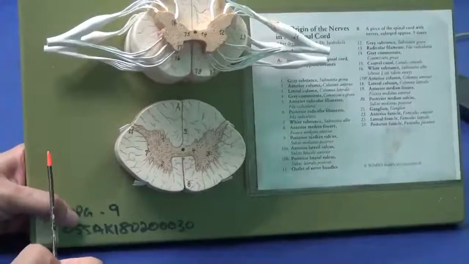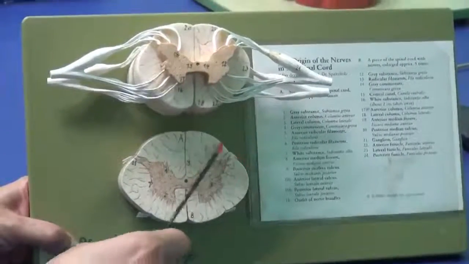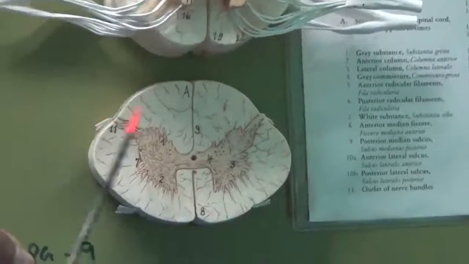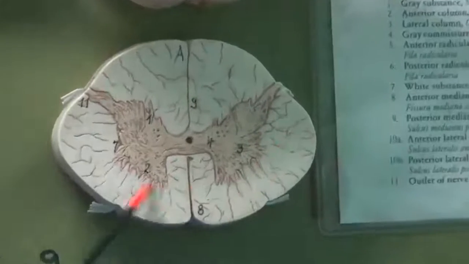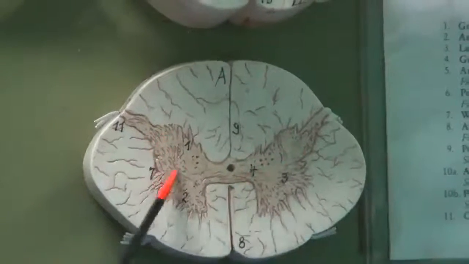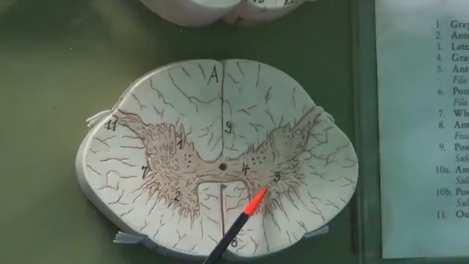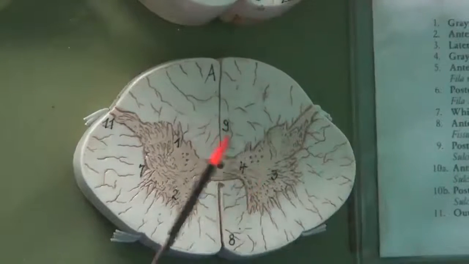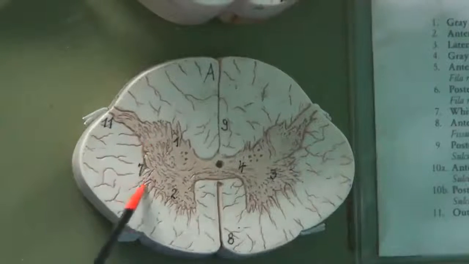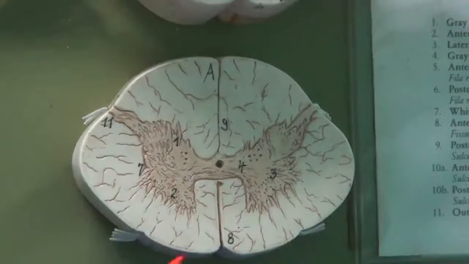Okay, so now let's have a look at the spinal cord. Let's have a look at this spinal cord first. This section of spinal cord. So peripherally, there's the white matter, and centrally, there's the gray matter, S-shaped gray matter. White matter, there's the posterior white column on both sides, lateral white column, and anterior white column.